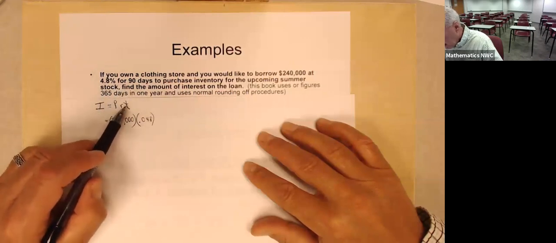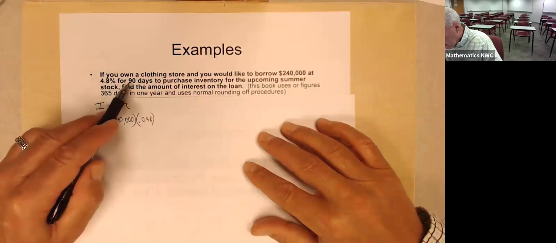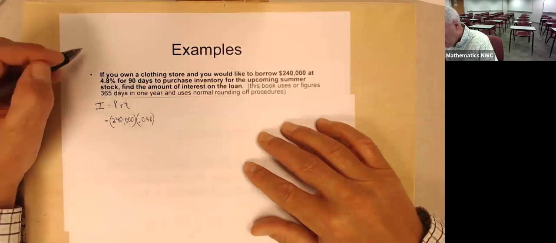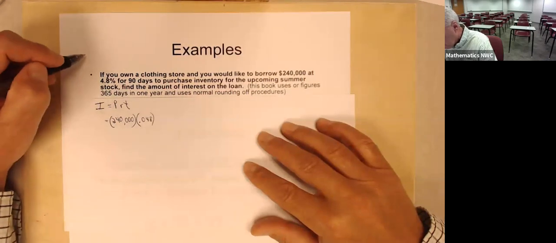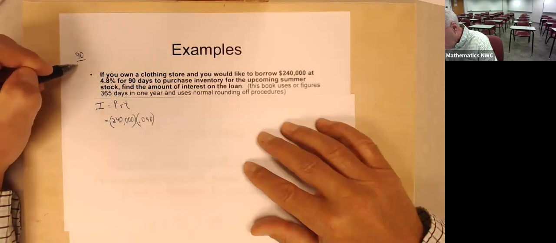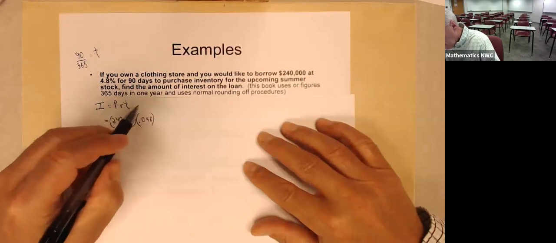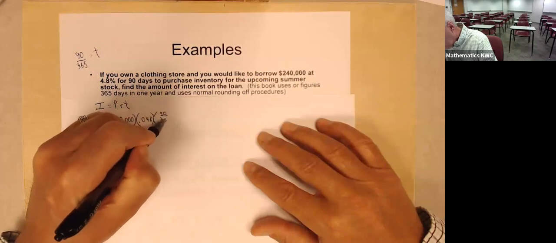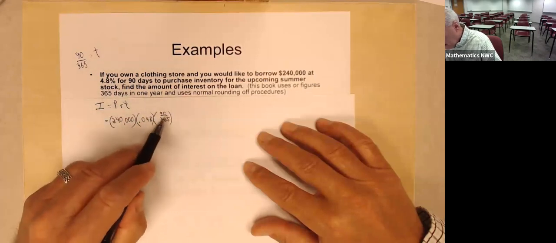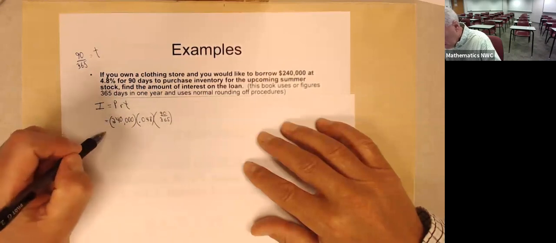My time happens to be in years for the formula, but they gave me days. 90 days is a fractional part of a year. They use 365 days in a year, so that fractional part would be 90 over 365. That's my T value. So I write that in, 90 over 365. This will be a decimal value, taken times that decimal value, taken times 240,000.